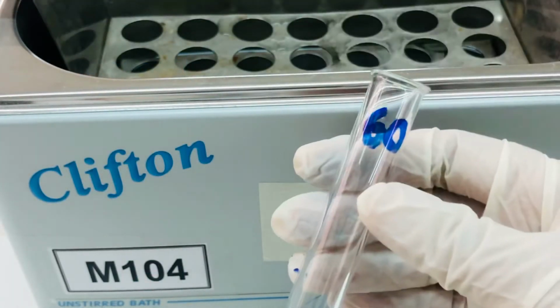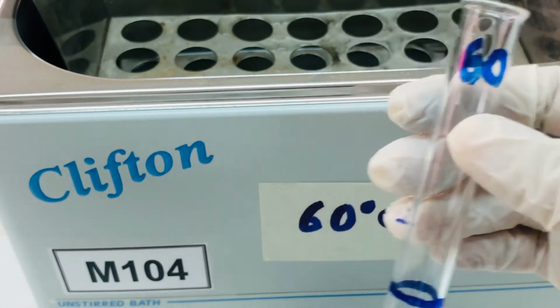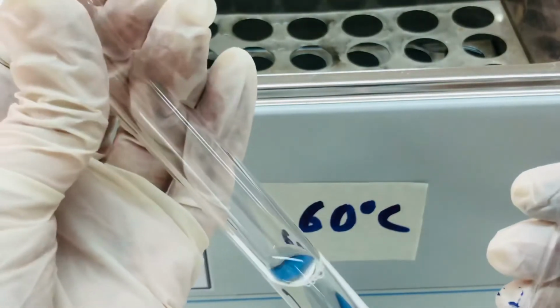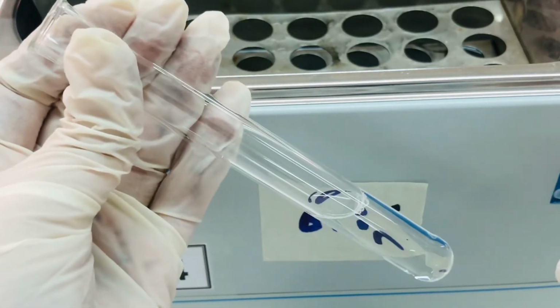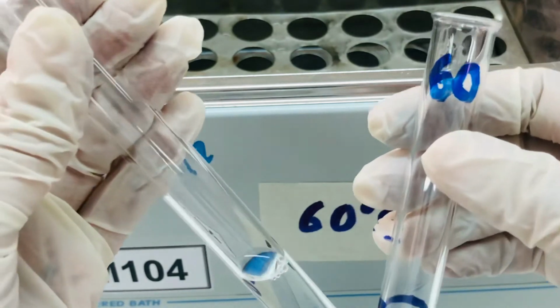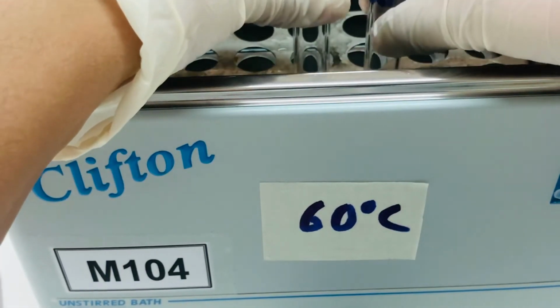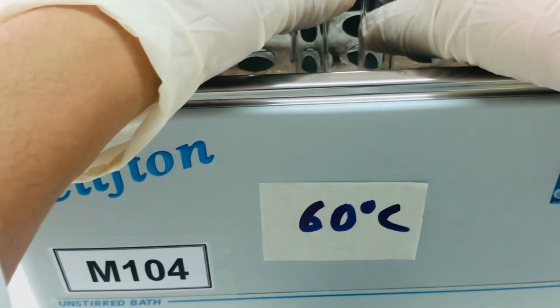We have taken this milk sample which is marked with 60 as the temperature of the water bath, and this is another test tube with 5 ml of trypsin. We are now going to place these two test tubes in the water bath for 5 minutes.